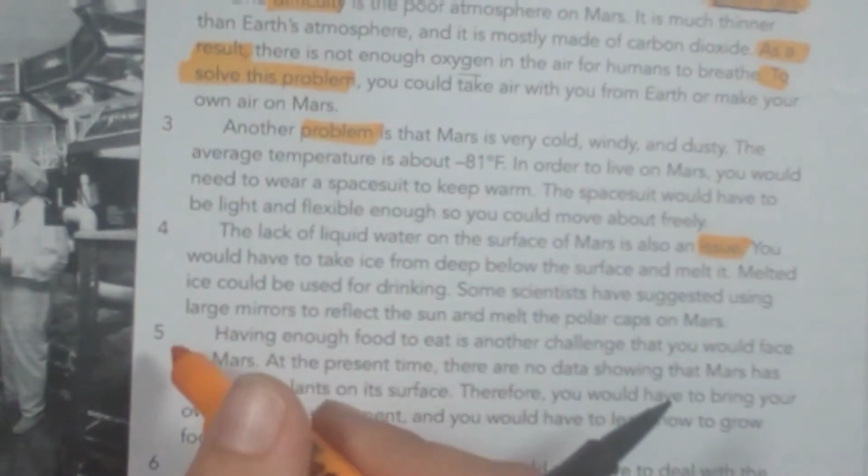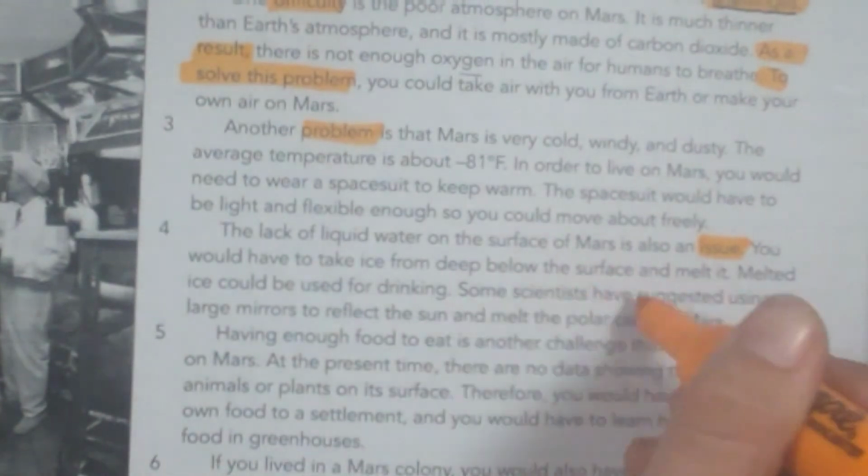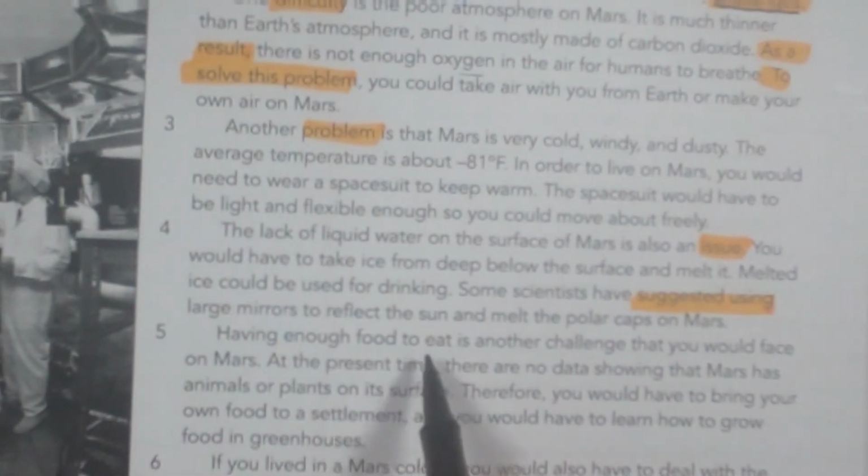There's another word for problem. You would have to take ice from deep below the surface and melt it. Melted ice could be used for drinking. Some scientists have suggested using large mirrors to reflect the sun and melt the polar caps on Mars. So this would be a solution keyword. Having enough food to eat is another challenge that you would face on Mars.